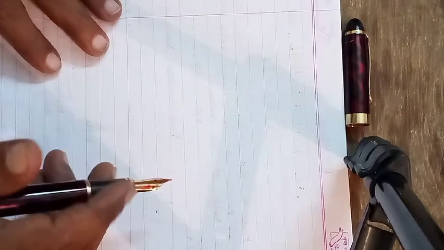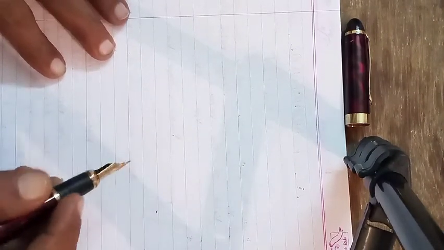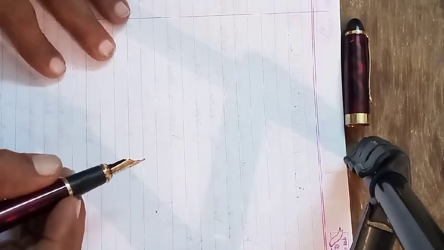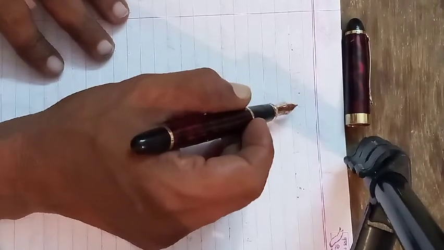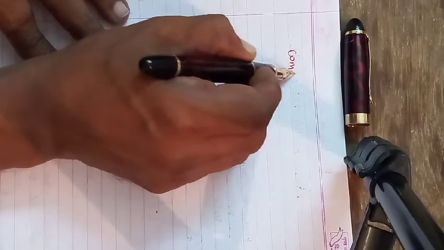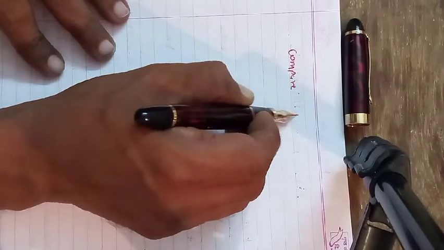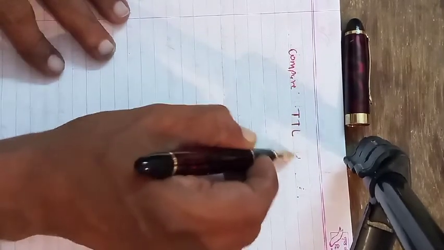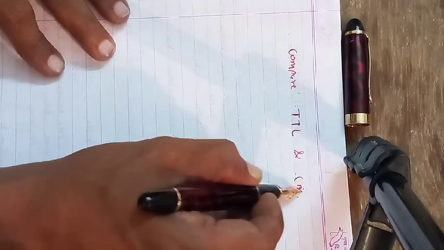Hello students, now we are going to compare the TTL and the CMOS logic family. In your examination a separate question is going to be asked: compare the TTL and CMOS logic family.